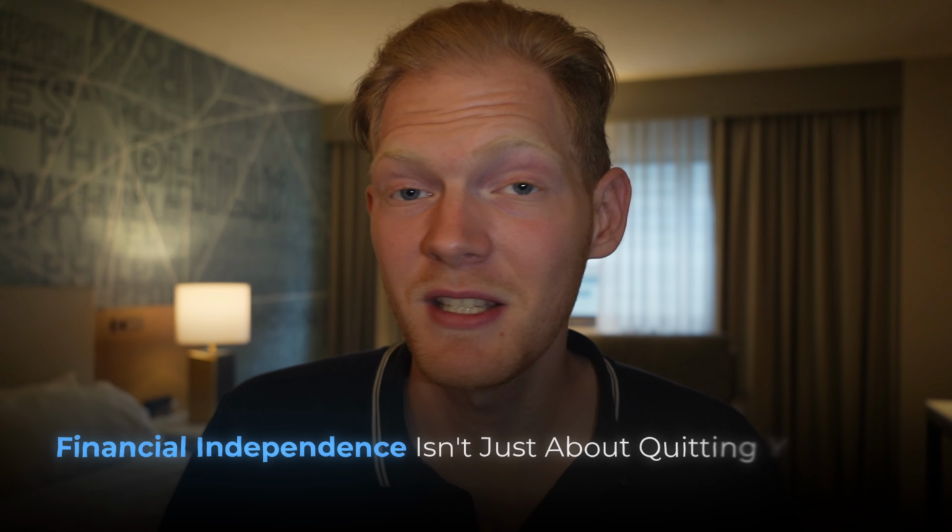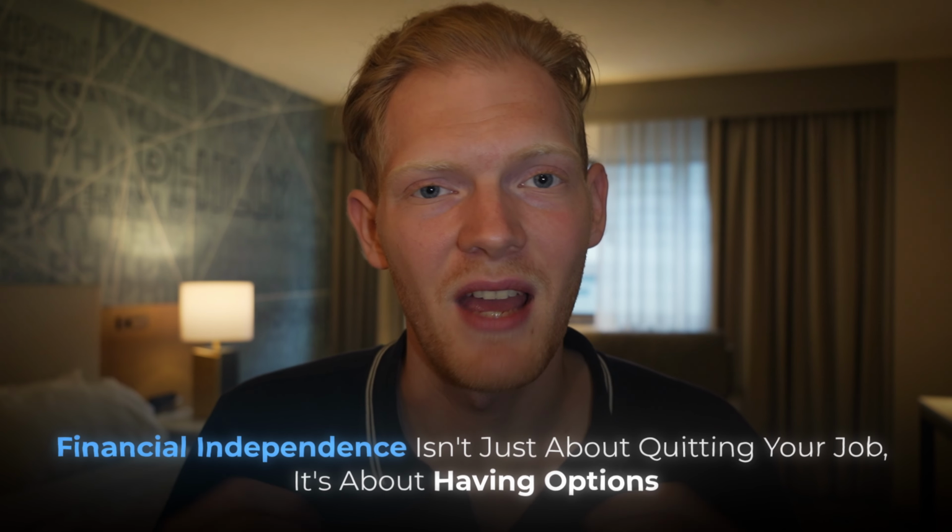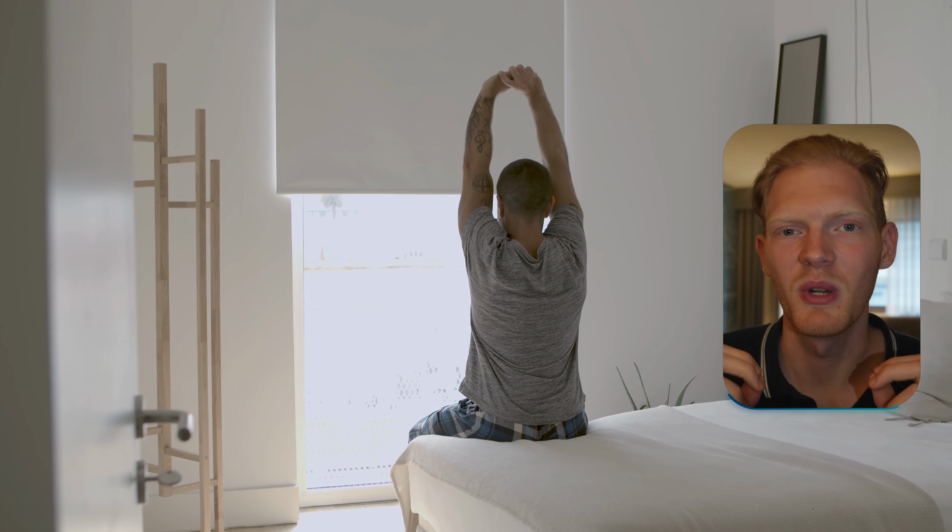What this framework really gives you is clarity. Instead of chasing an arbitrary retire by 40 goal, you're building a roadmap that's personal, practical, and dynamic. And remember, financial independence isn't just about quitting your job, it's about having options. It's about waking up and doing what you want, not what you have to do. Whether that means moving to Portugal, starting your own business, or just saying no to a burnout. That freedom is the real goal.